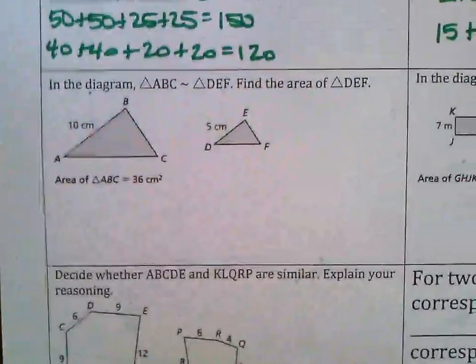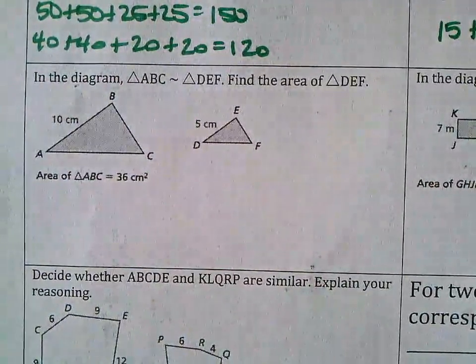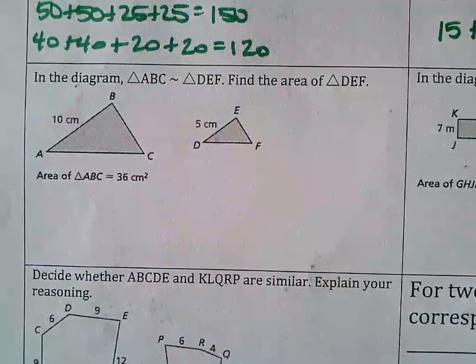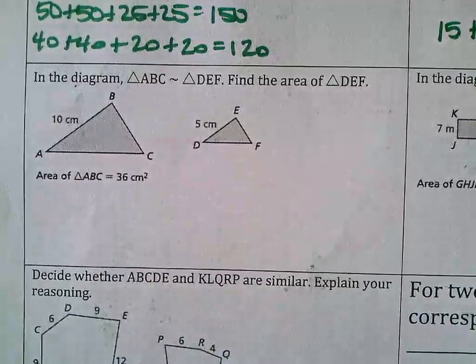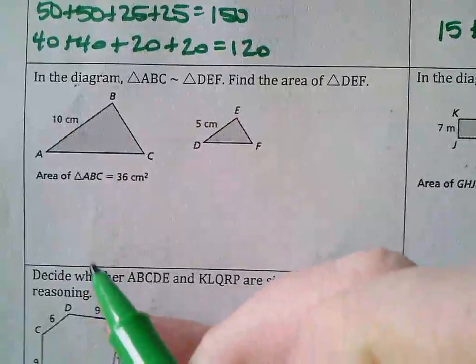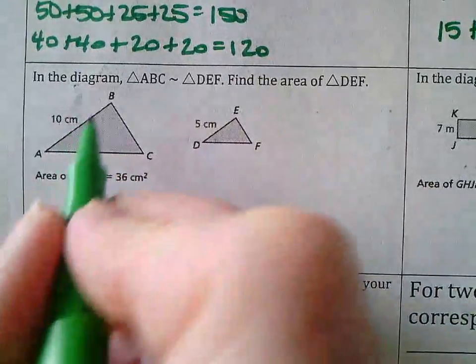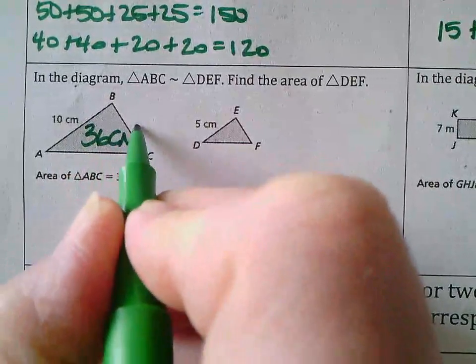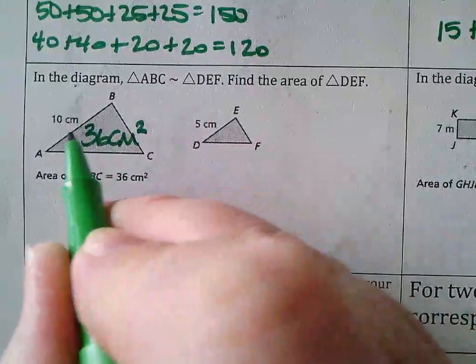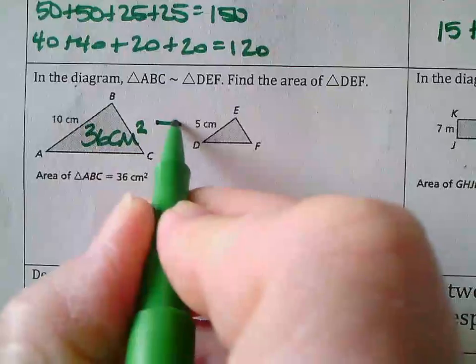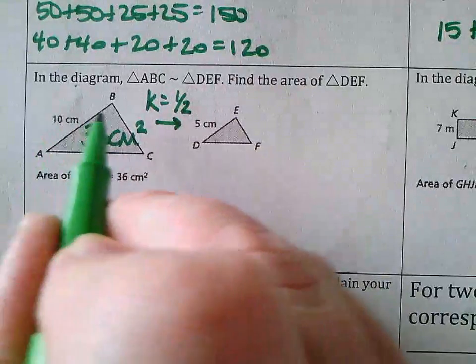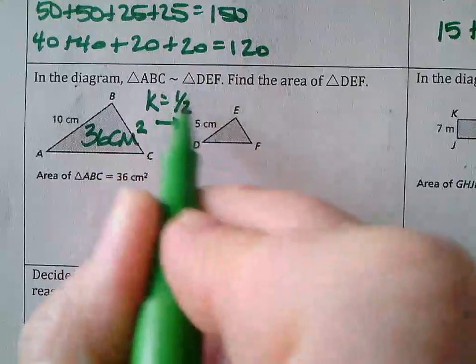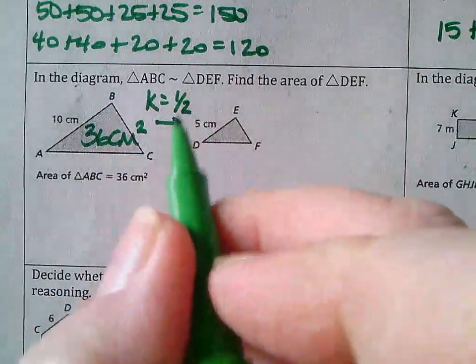Okay, area. Area is a little bit fun. So in the diagram, find the area. If you have the area of ABC is 36, so this is 36 centimeters squared, and I want to find this. Remember, I need to take the ratio and square it. Well, the ratio here is half. This goes down by half, so 10 divided by 2 is 5, but remember these have to be in fraction form if it's division, so it's actually half.